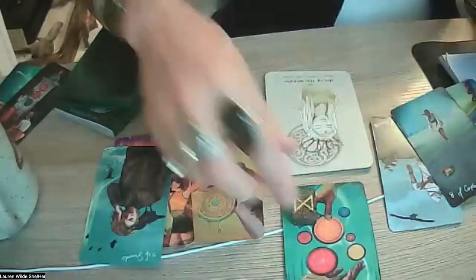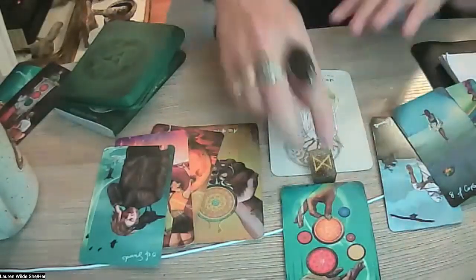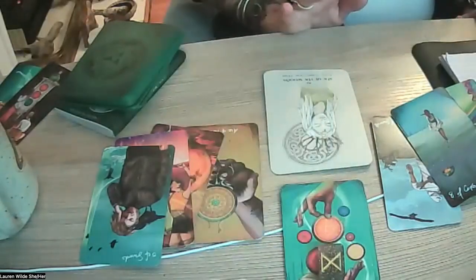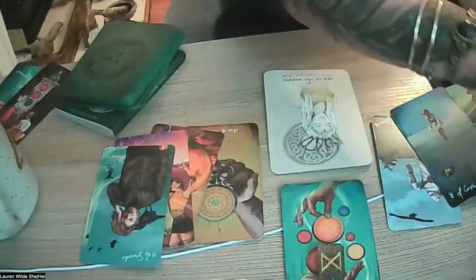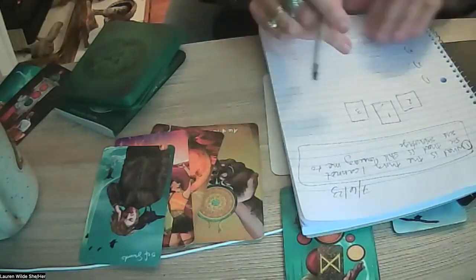Okay, there we go. Now I have a rune that is all about how I overcome. My job is to record this reading. So my job is to get out my thing, and here's the initial reading, right?